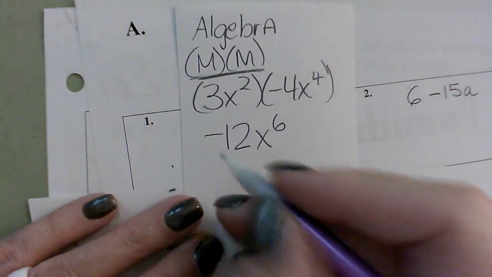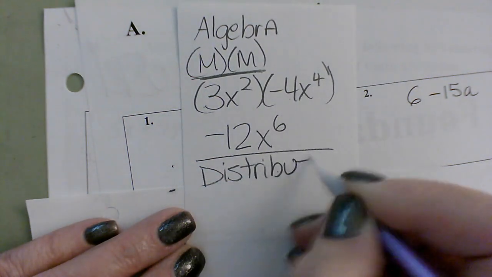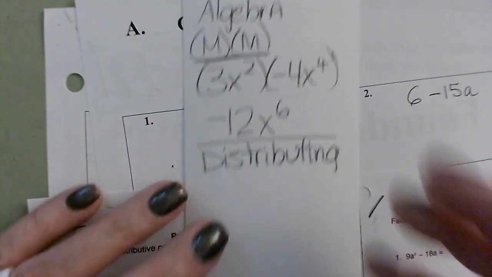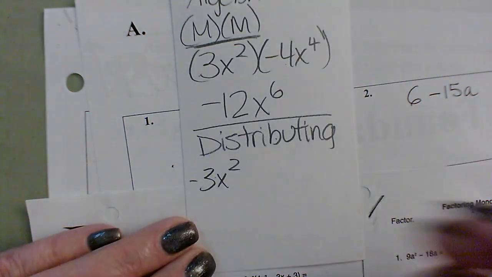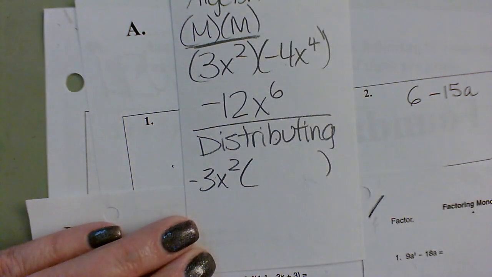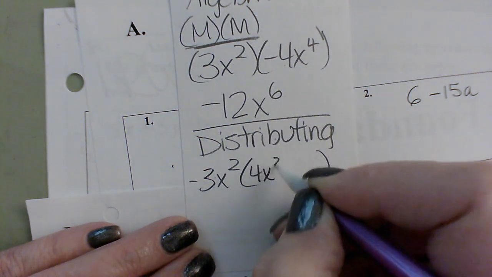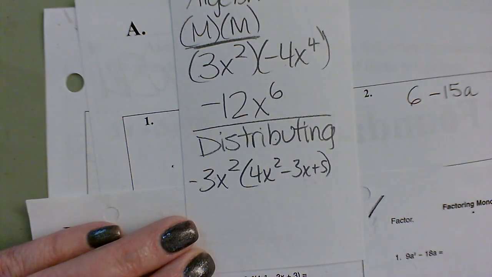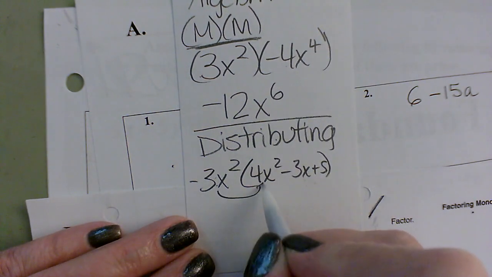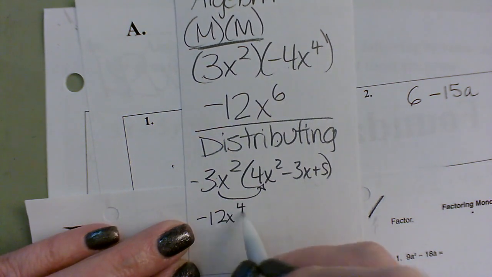Then we moved into distributing, where we had something out front. Let's say I still have 3x squared, I'll make it negative this time. And inside, I may have a binomial, a trinomial, something different, like 4x squared minus 3x plus 5. I took the front and multiplied it to the first one, and I got negative 12x to the 4.